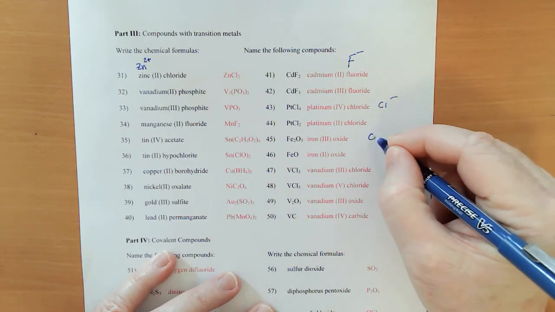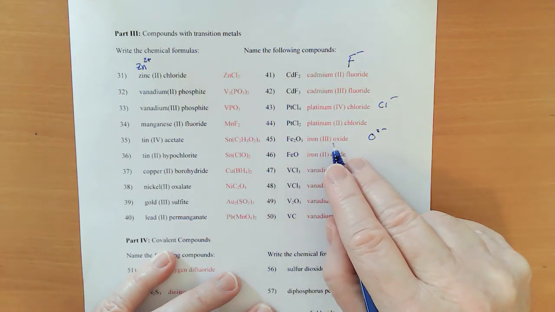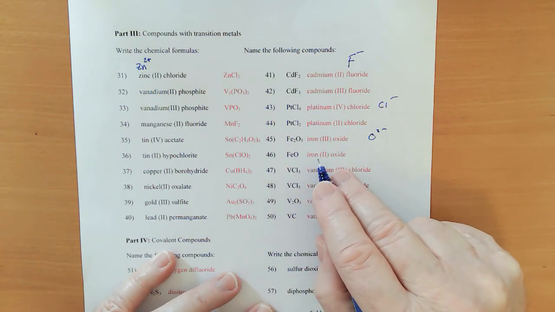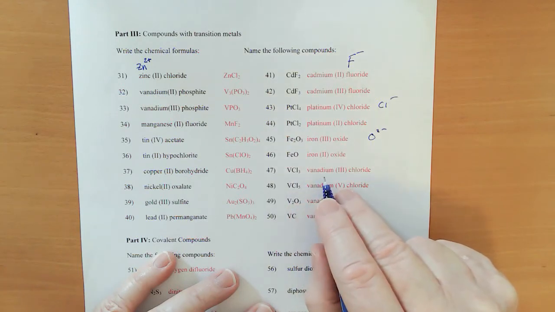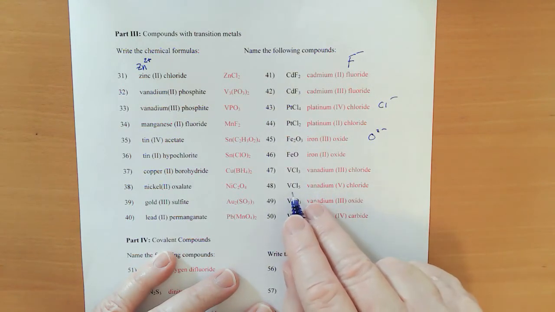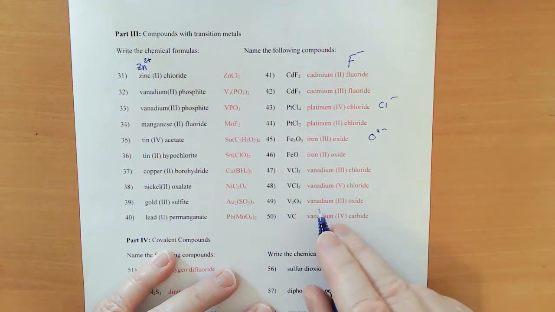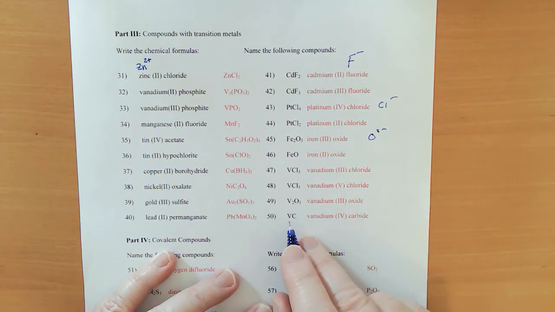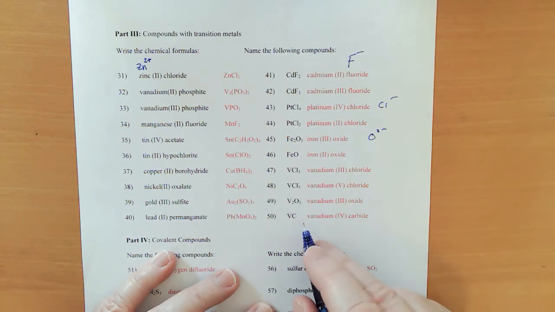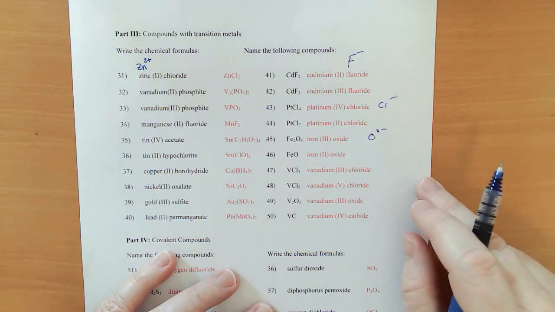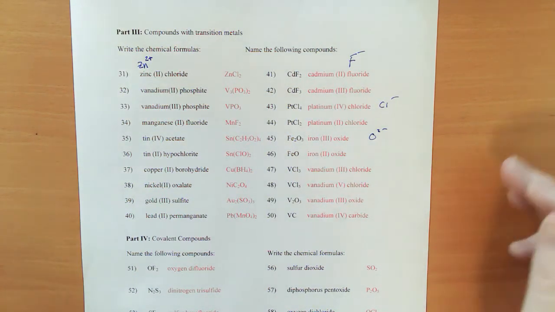Now the oxides are -2s. So Fe2O3 is an iron 3 oxide. FeO is an iron 2 oxide. VCl3, vanadium 3 chloride. VCl5, vanadium 5 chloride. V2O3, vanadium 3 oxide. And VC is a vanadium 4 carbide. We don't often use carbide. It's a little rare. Thought I'd just throw it in there to be a little bit different. Again, pause if necessary to check.